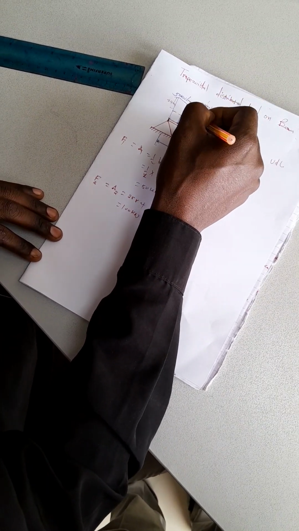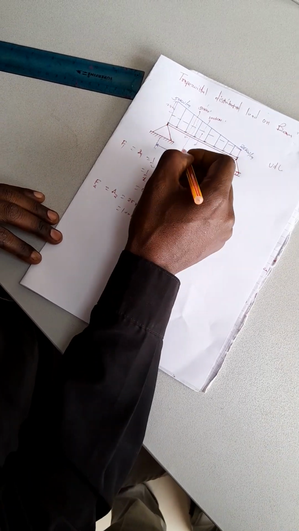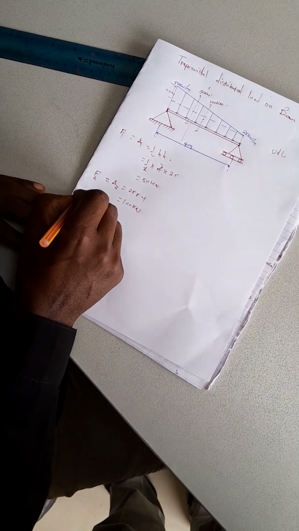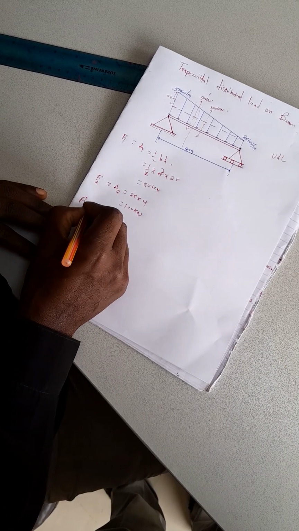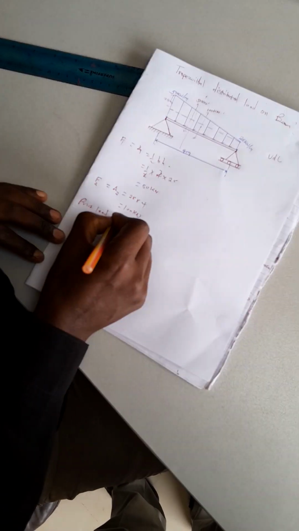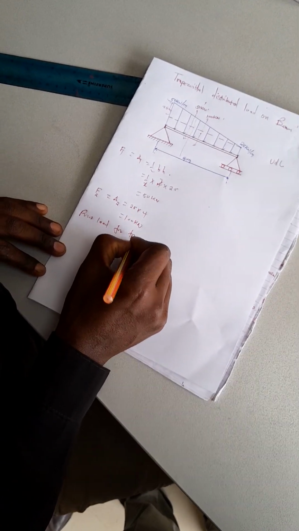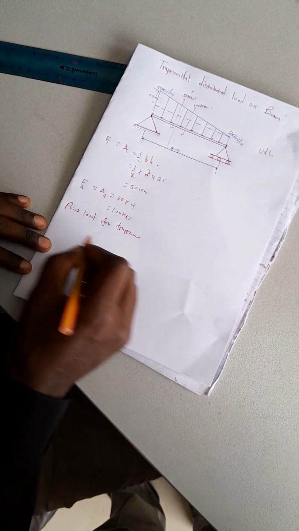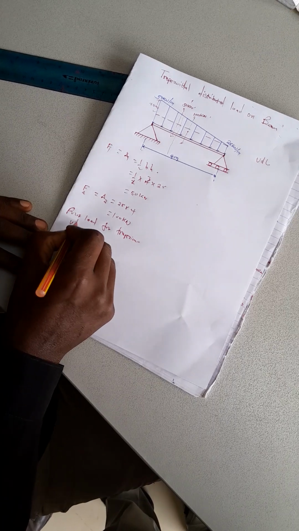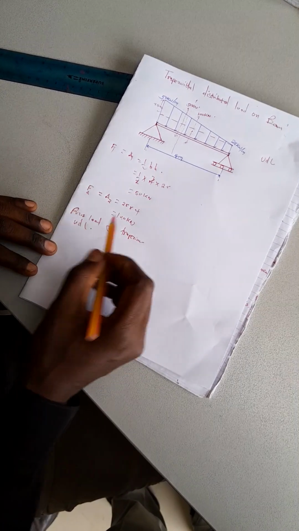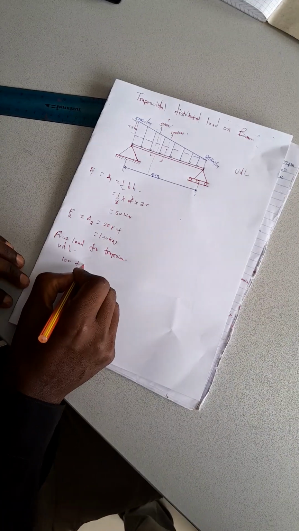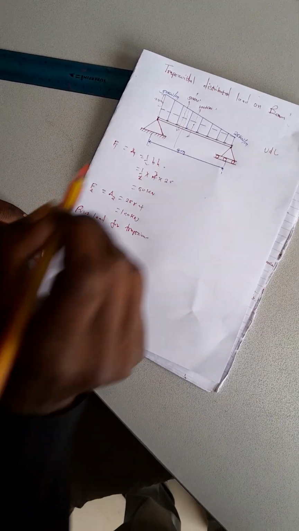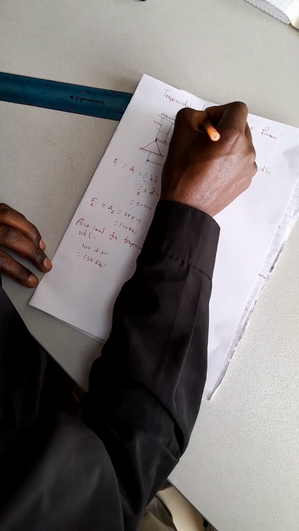Let's say this is the centroid for the trapezium. The point load for the trapezium UDL becomes 100 plus 50, which is 150 kilonewton. So here is around 150 kilonewton.